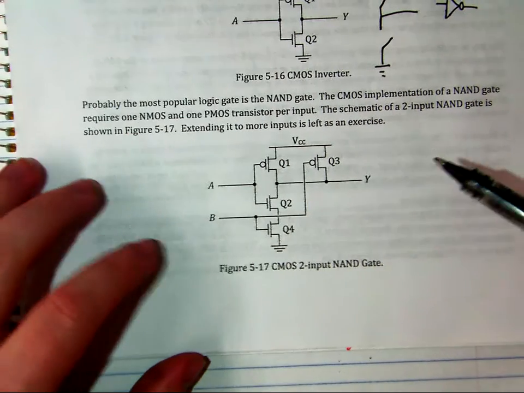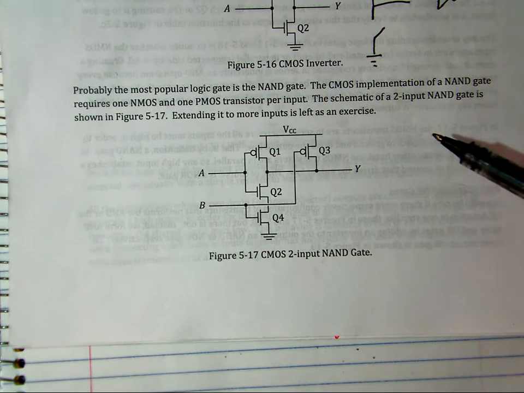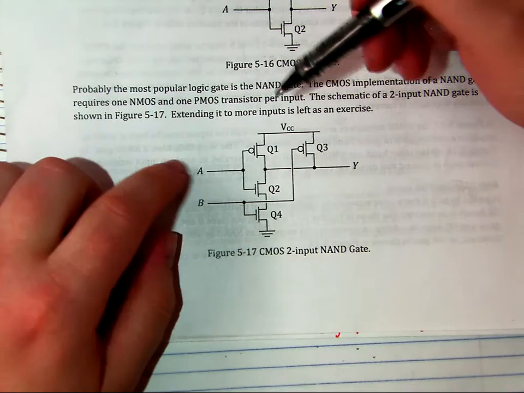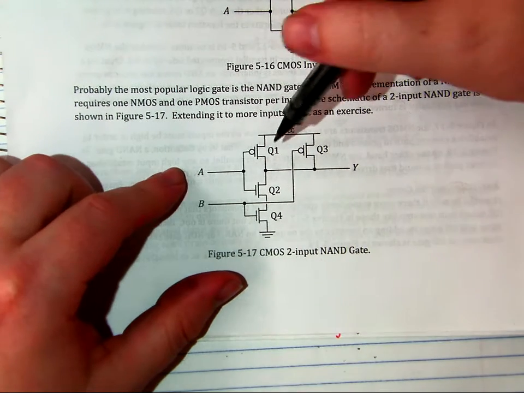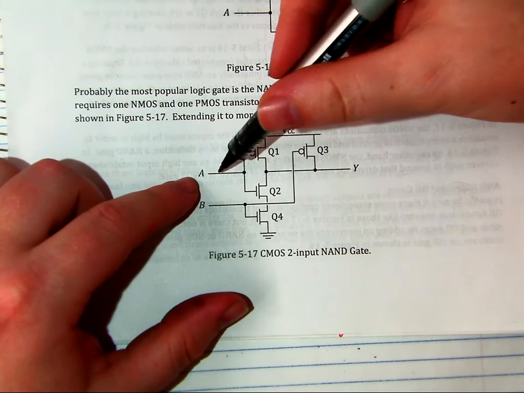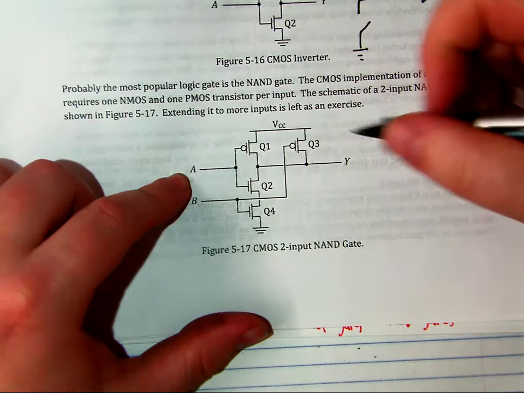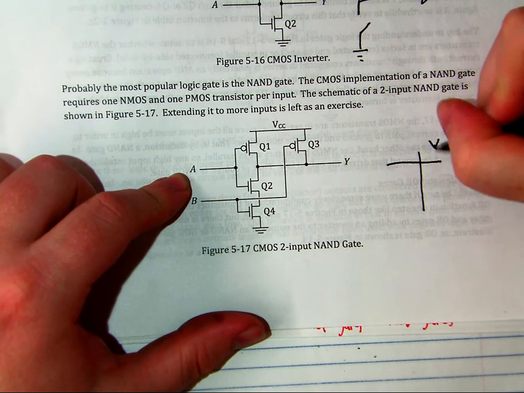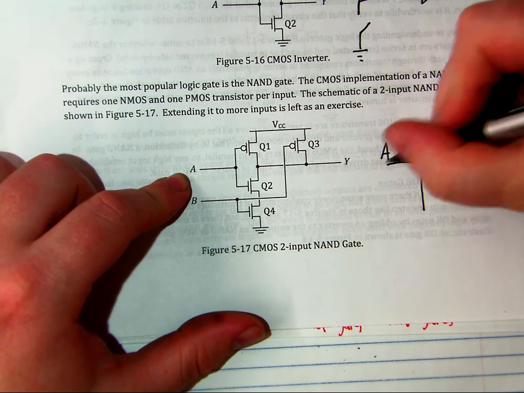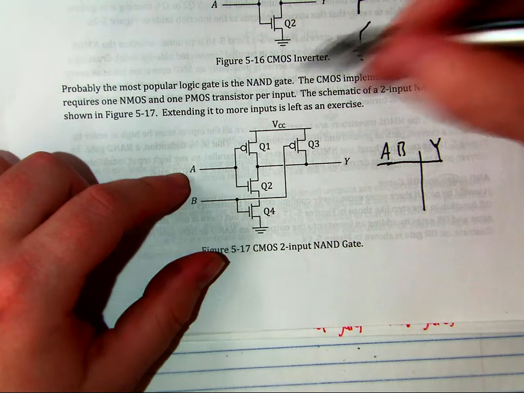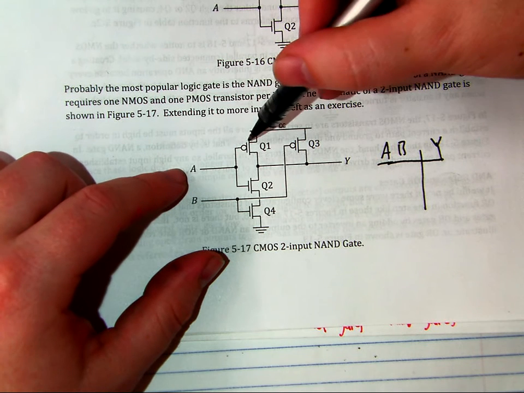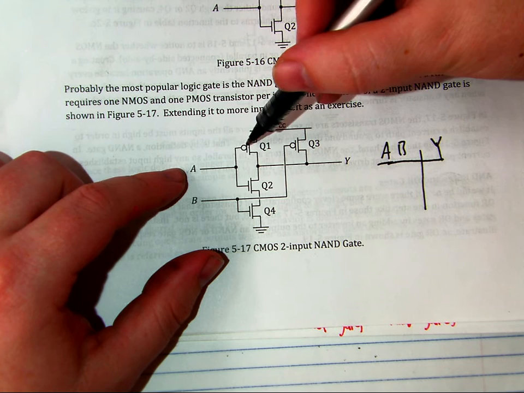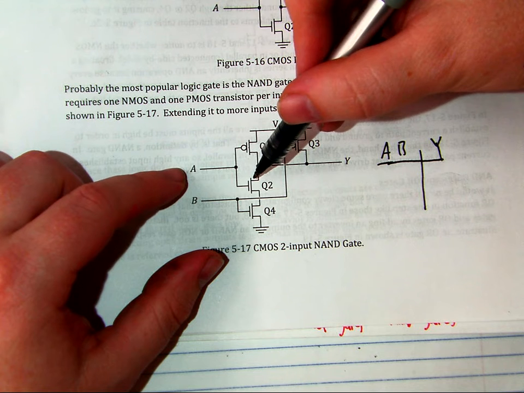But we want to start growing more gates, and it can be important to look at and understand how these gates work. I'm going to walk you through these. So if A is high, right? And we can draw this in a truth table just to make sure that everything makes sense. So we need to know Y, and we have A and B. So if A is high, this one is going to be open, right? It's off. But this one is going to be on.